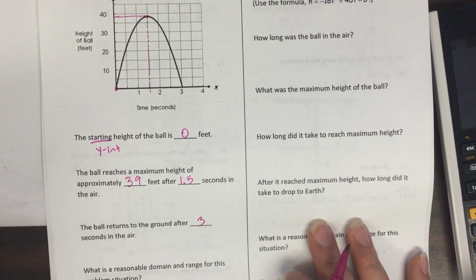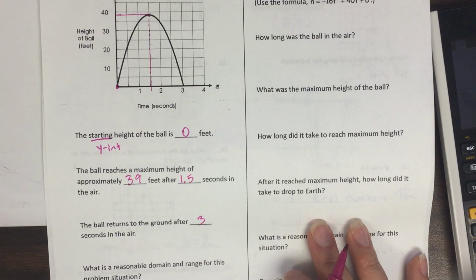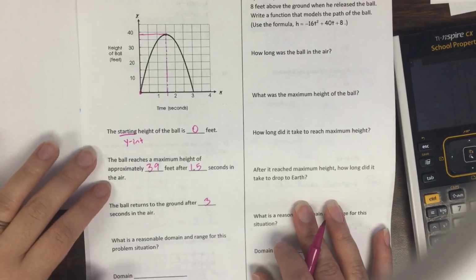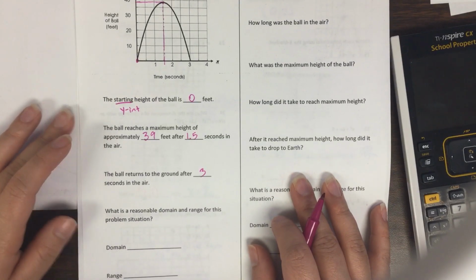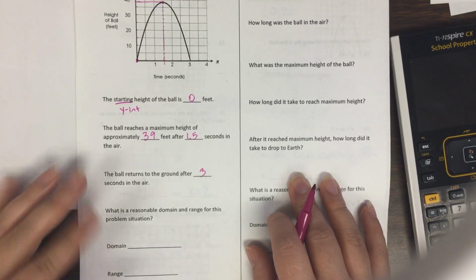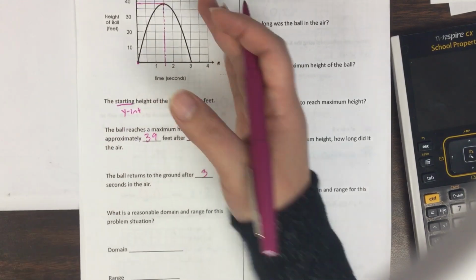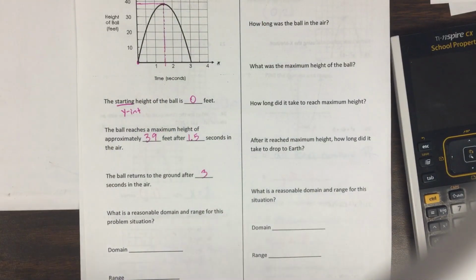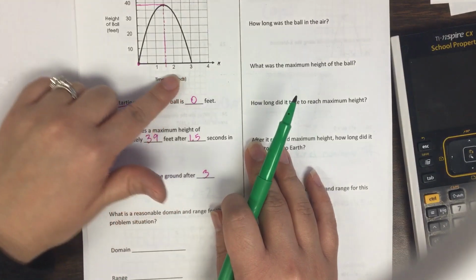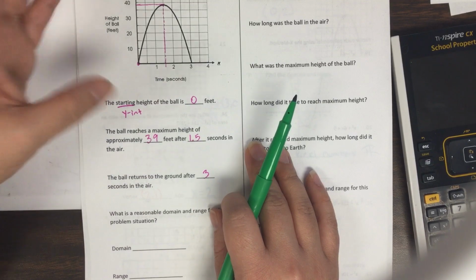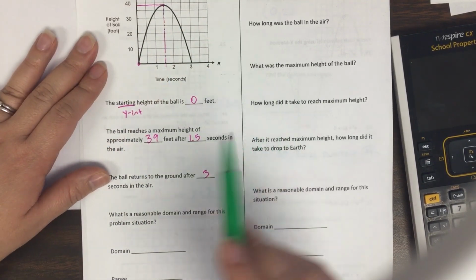And then the last part is asking us to identify a reasonable domain and range. Okay, so usually when we're talking about domain and range, that's not involving a real world situation. Domain, because quadratics go on forever and ever, domain would be all real numbers. However, since in this particular problem we have words associated with the problem, all real numbers would not be valid because that means we have negative time and negative feet. So for our domain and range, I want to stick to just what's visible on the graph.